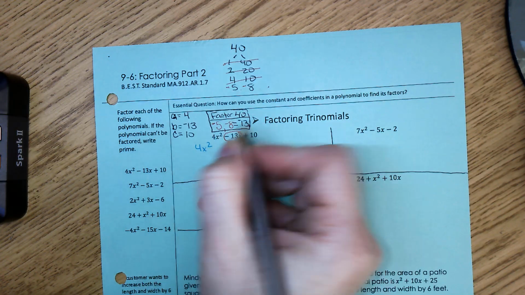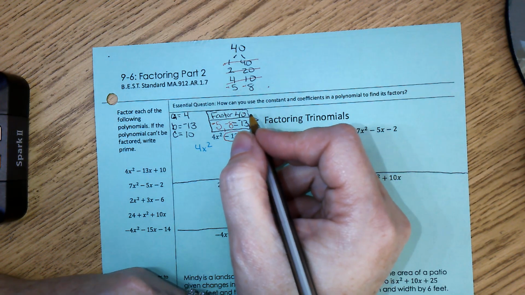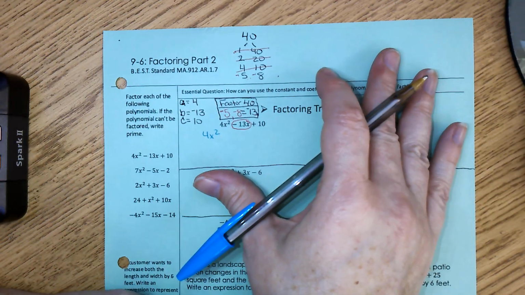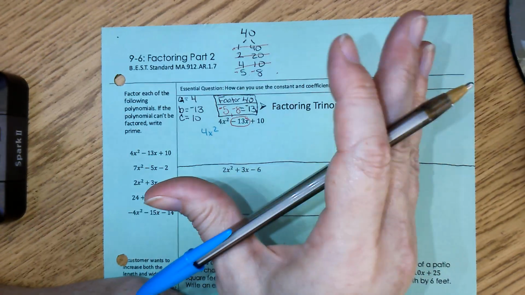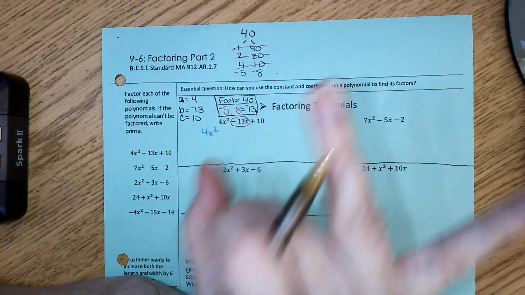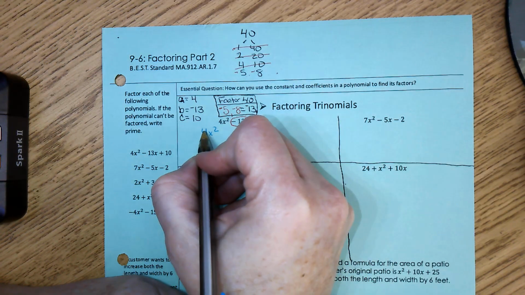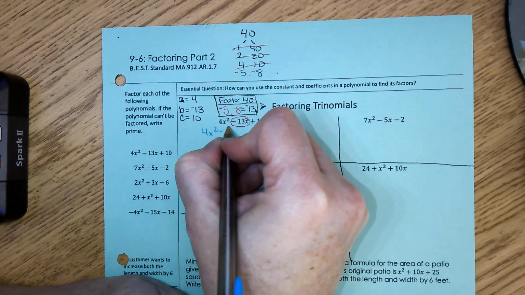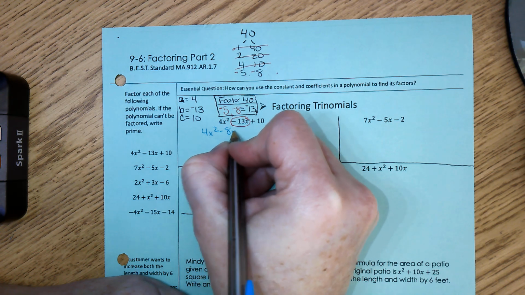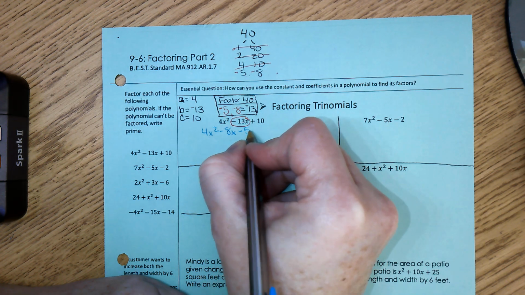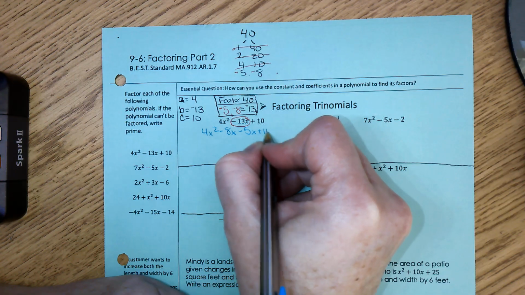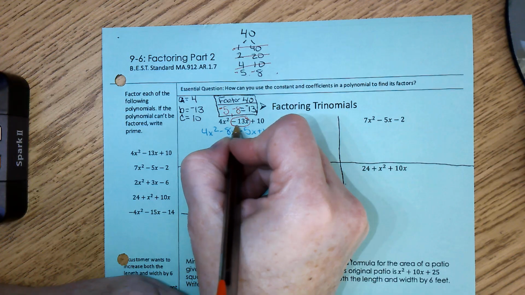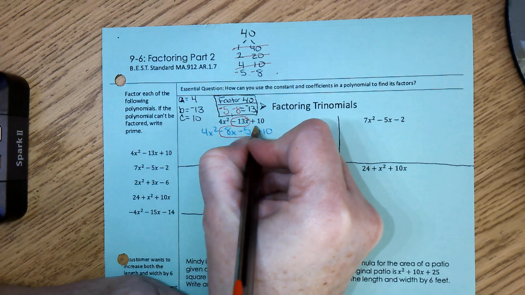4x squared. Now I'm going to strategically place these so that way if the opportunity arises, I can factor out not just a variable, but a number as well. So I'm 8 and 4, well, they have common multiples, so minus 8x minus 5x plus 10. So we took that minus 13x and we just split it up, okay?